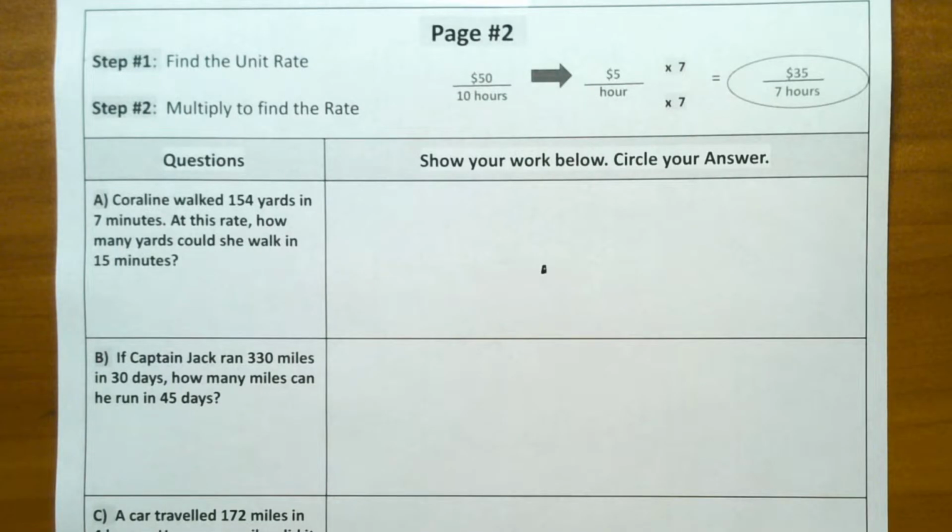Let's take a look at page number 2. I'm going to complete problem A with you, and then you'll complete the rest of the page on your own. There's notes at the top to help you as well. Problem A says, Corlin walked 154 yards in 7 minutes. At this rate, how many yards could she walk in 15 minutes?